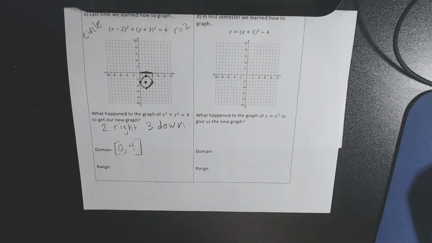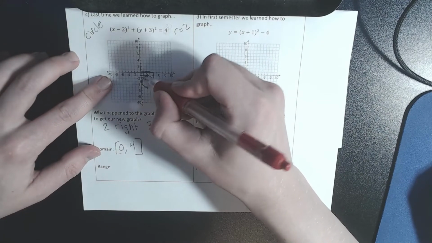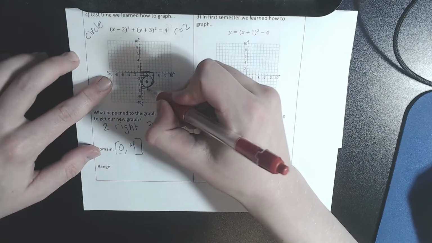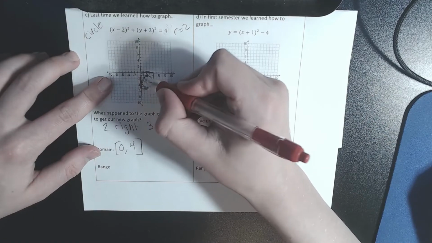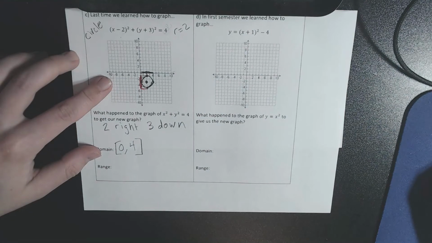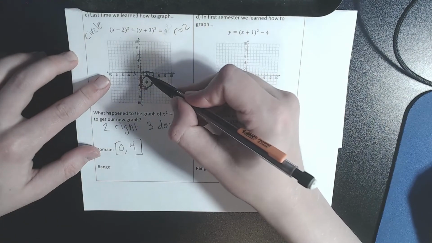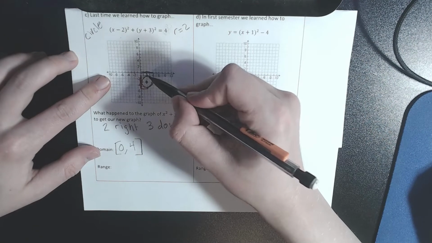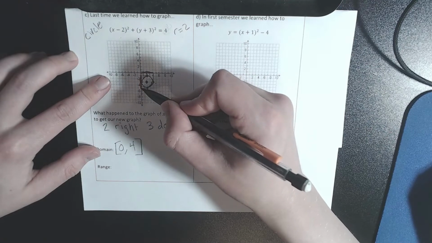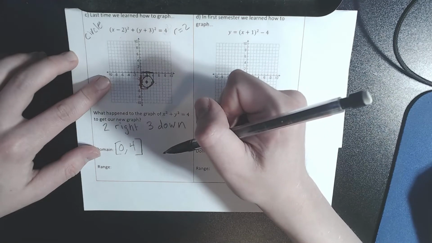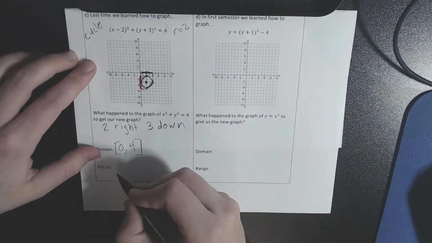Our range is going to be the y values, so we just project over to the y-axis, all of our points, and then we see what gets hit. Well, it's like there, right? Sorry, that's not a great picture, but it starts at -1 and then it goes all the way down to, I think it's -5 right there, right?